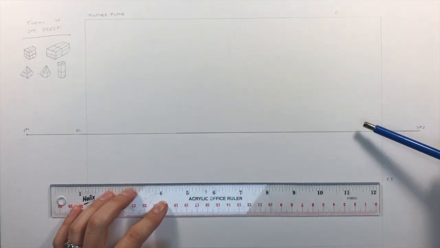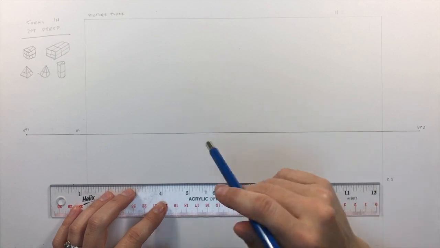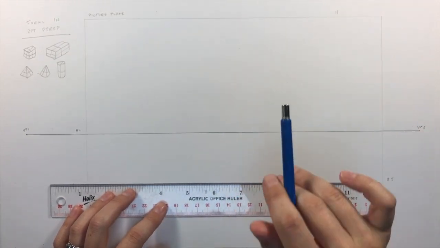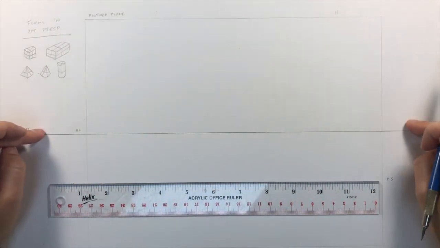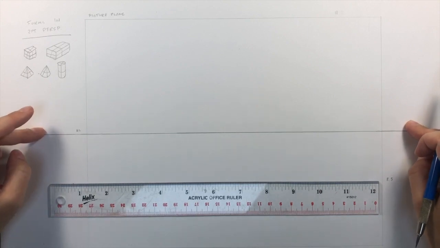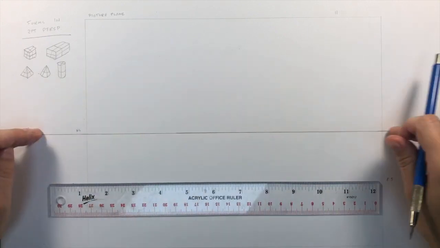And this means with 2-point perspective, we are looking straight ahead. We're not looking up or down in any way. We're just looking directly straight. And so the horizon line is our eye level. So that is where we are looking. Our eyes are looking here.